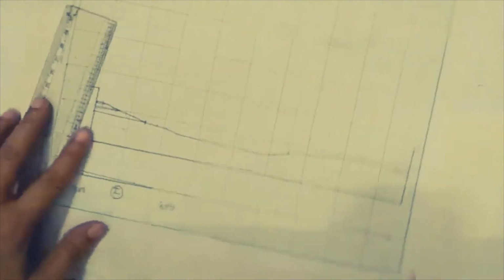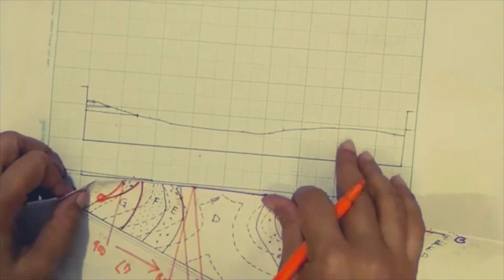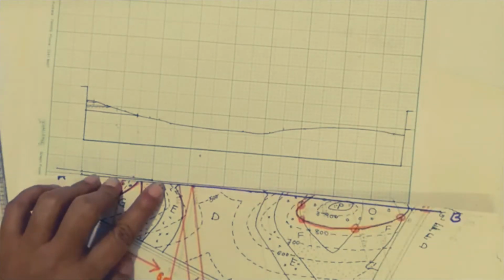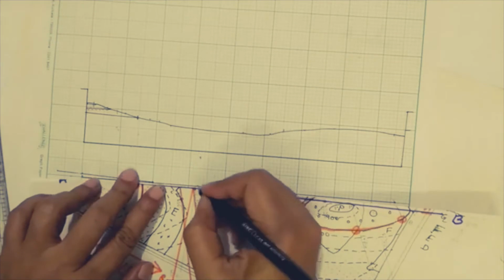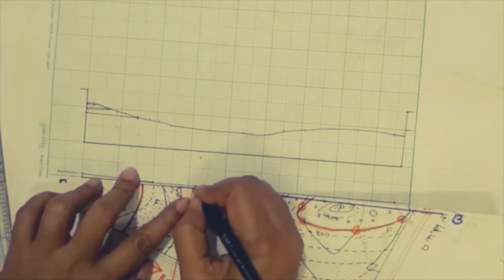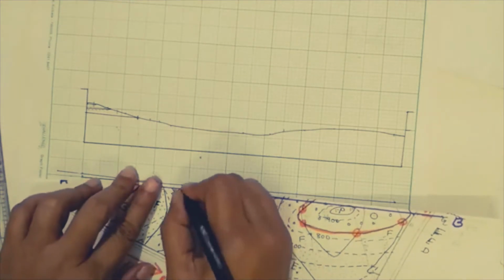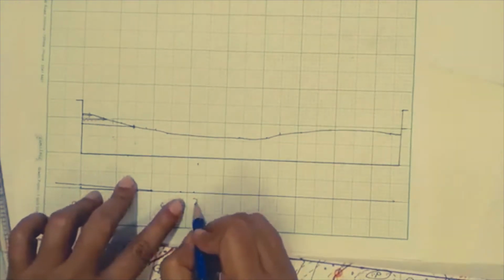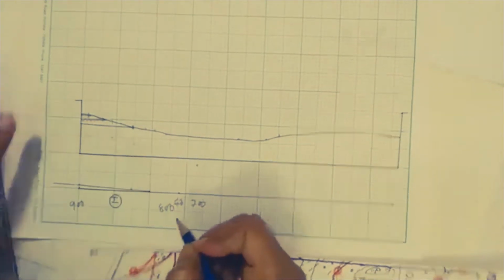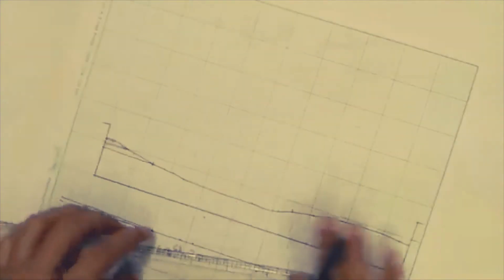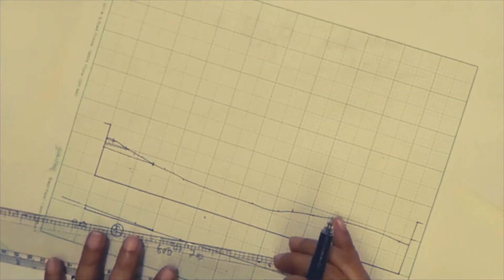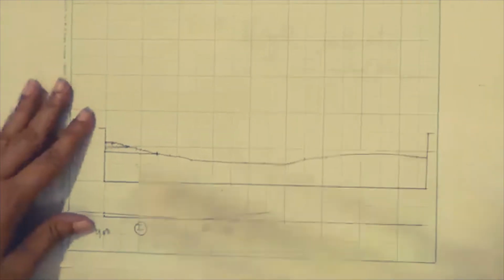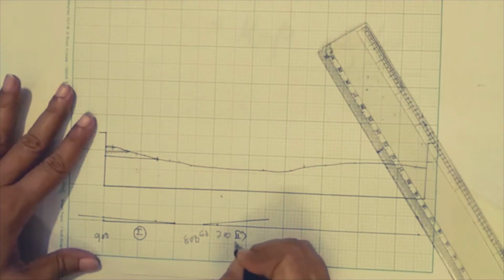Just fold your map and place it in here. With the help of compass you can do it. Here this is the value of 700, this is the value of 700, this is the value of 600. Obviously the dip will be in that direction. This is the second one.